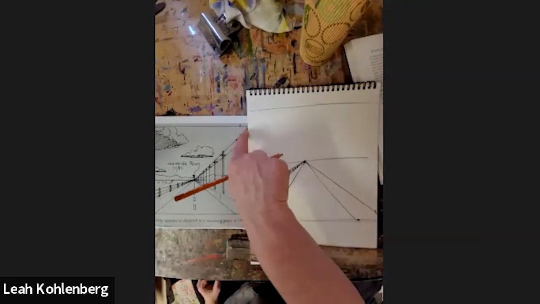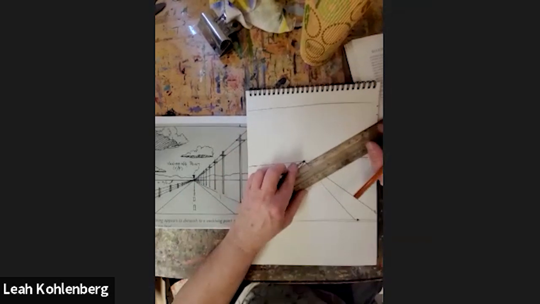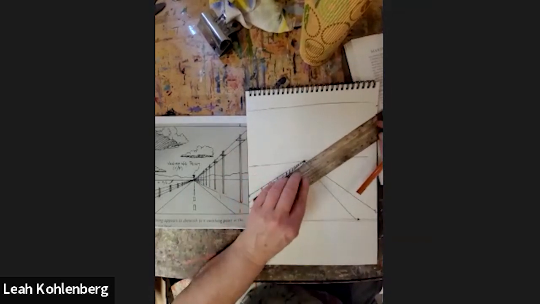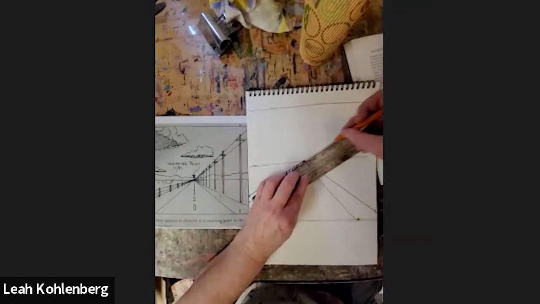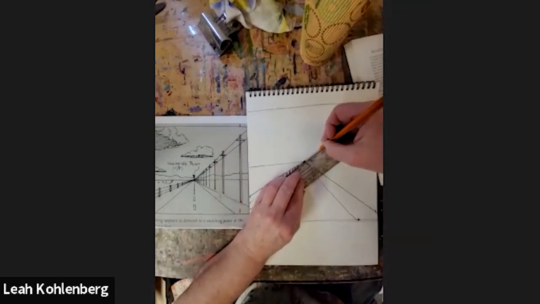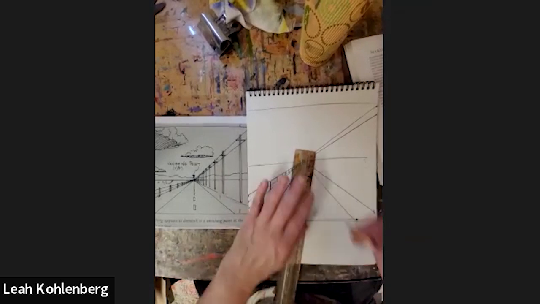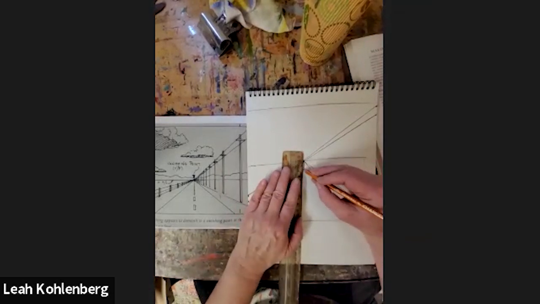And then I can see that these two lines start here and here. But they're all going to go to the same place, all these horizontal lines. See, I didn't even lift my ruler up on both sides. Once I get these lines in, this one goes straight down.